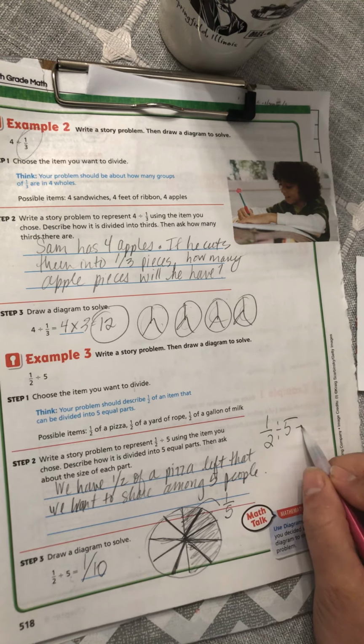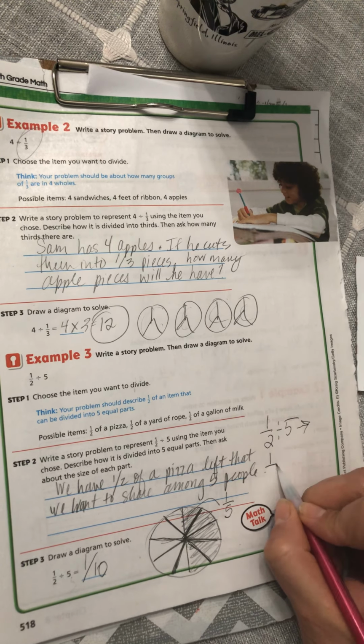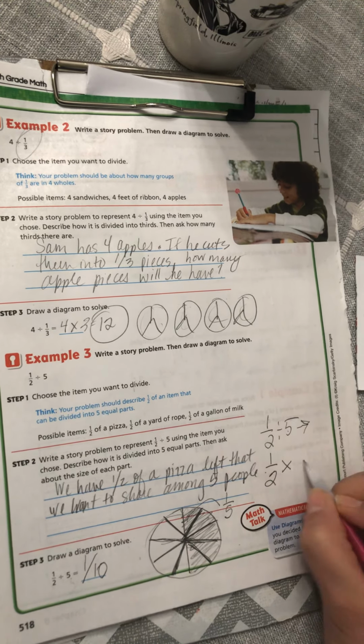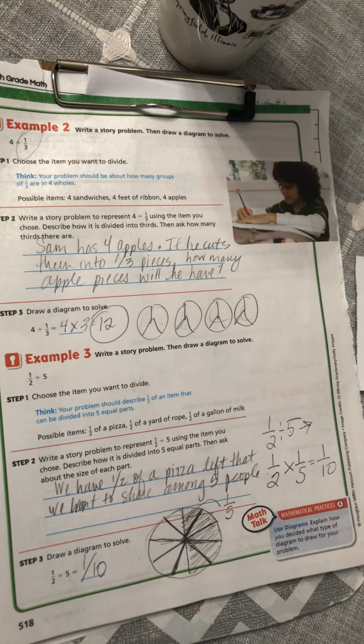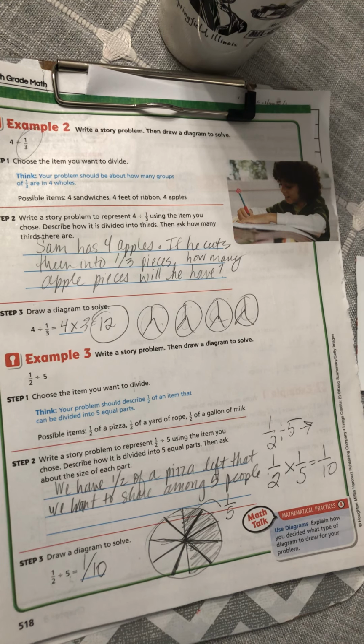We're going to change this into a multiplication problem. So 1/2 times the reciprocal of 5, which is 1/5, equals 1/10. You're basically taking 1/5 of 1/2 because you're dividing by 5. So each person's going to get 1/5 of that half, which of the whole pizza is 1/10.